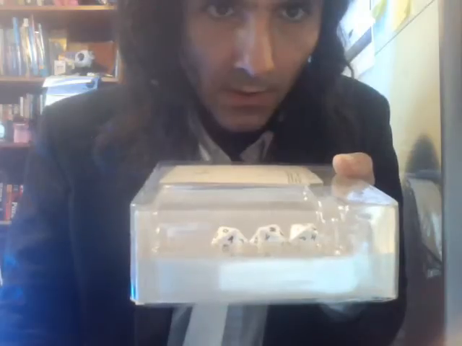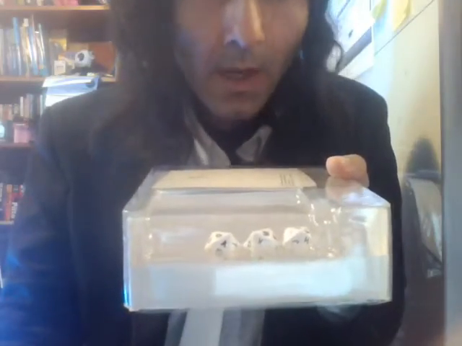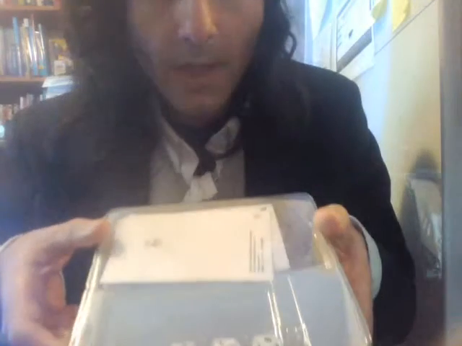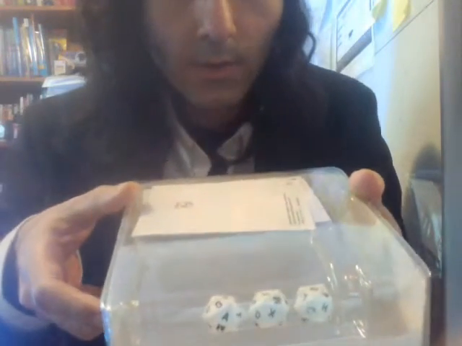I'm going to dice another force. I didn't get to comb my hair. I'm going to dice another force right now. These are the dice in the box. So I'm going to count to 43.